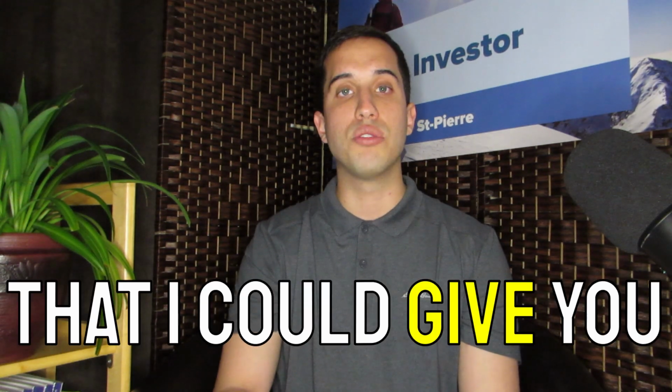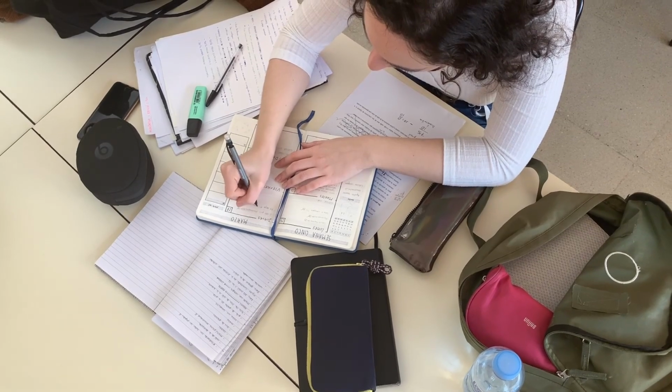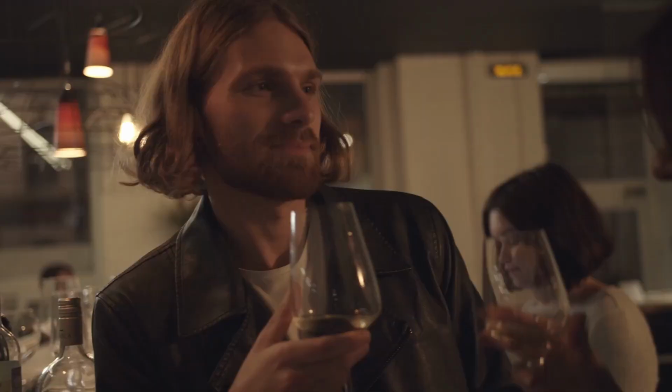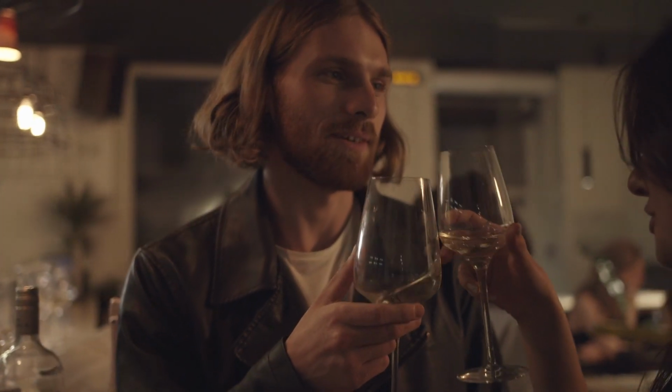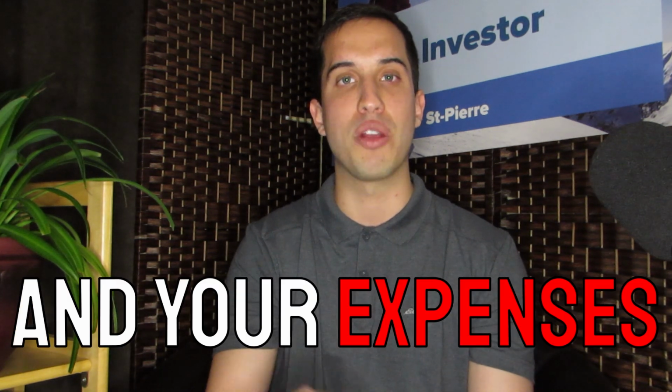And a great tip that I could give you is to add another expenses section where you'll put different other expenses that you haven't talked about. For example, if you decide to set aside a certain part of your budget for going out with some friends or even just to go shopping. And so it is crucial for you to categorize your income and your expenses to have a clearer and better picture of your overall spending habits.